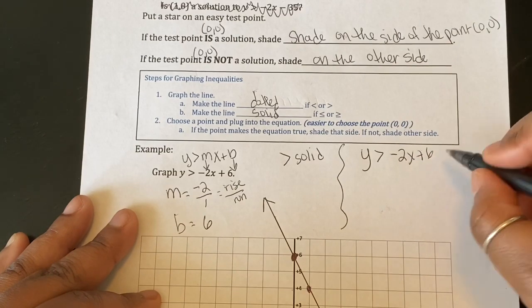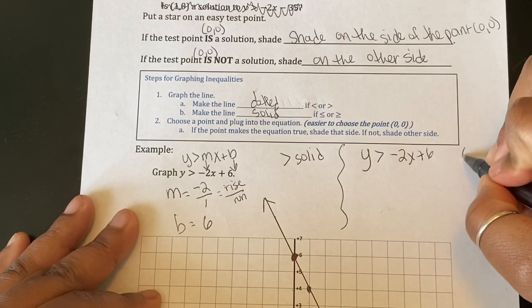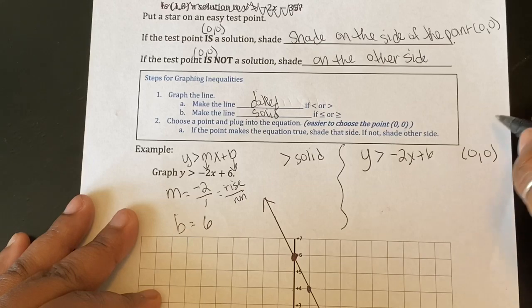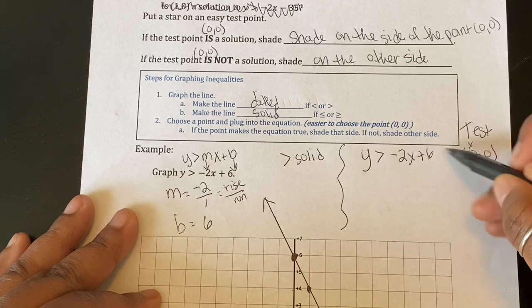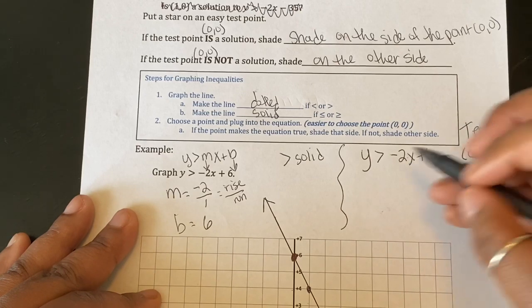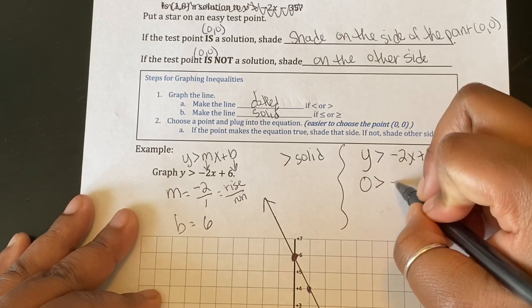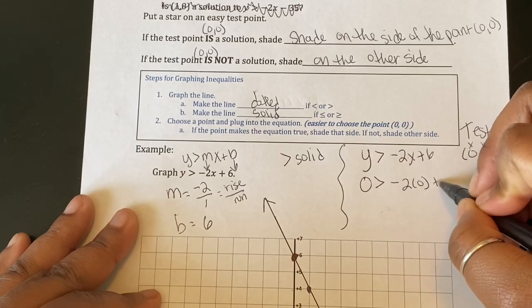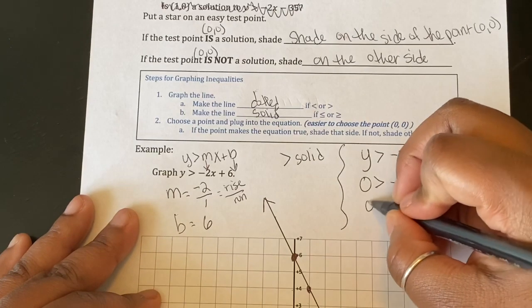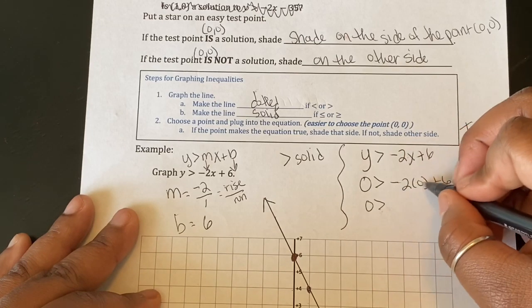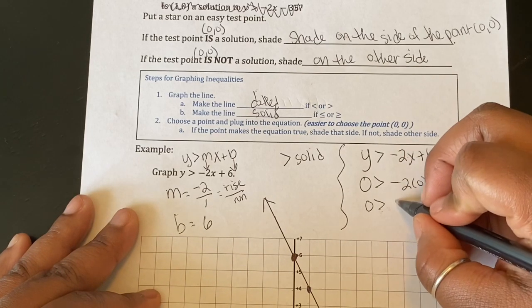Okay. And I'm going to take the point. I'm testing the point 0, 0. This is my test. So wherever I see x, I'm going to put 0. Wherever I see y, I'm going to put 0. So it becomes 0 is greater than negative 2 times 0 plus 6. And I'm going to simplify that. 0 is greater than negative 2 times 0, which is 0, plus 6 is 6.